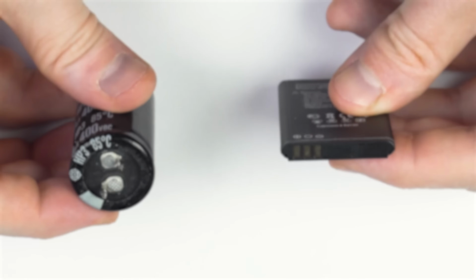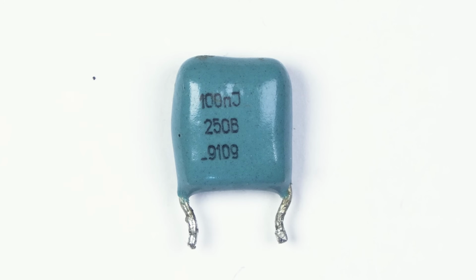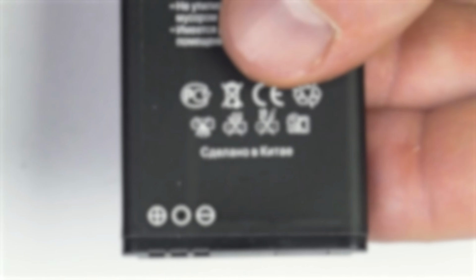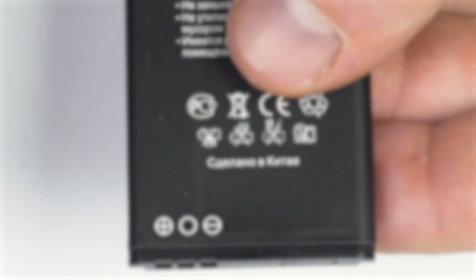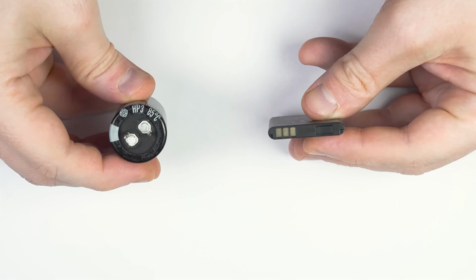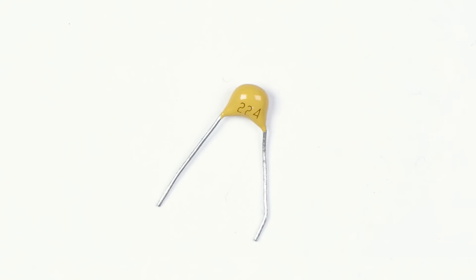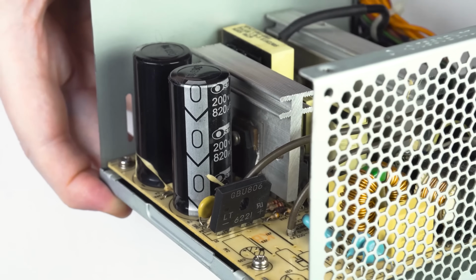In a way, a capacitor is similar to a rechargeable battery. But the essential difference is that a capacitor stores the electrical charge directly, while a battery first converts electrical energy into chemical energy, stores it, and then, when discharged, performs the reverse conversion. On the other hand, capacitance of a typical capacitor is significantly lower than the capacity of a battery, so capacitors, as a rule, are not used as power supplies.